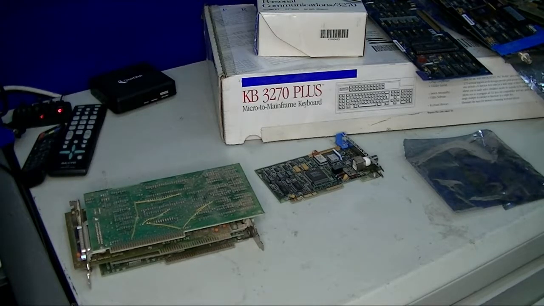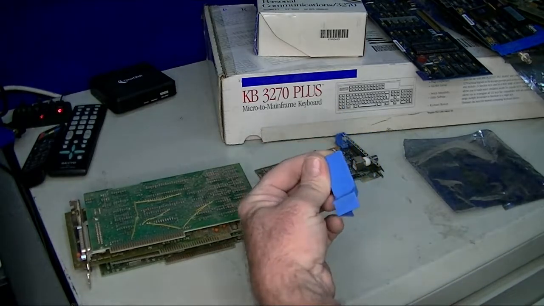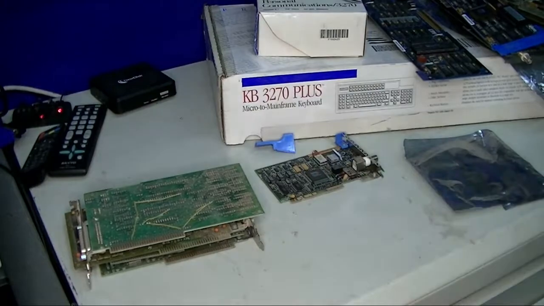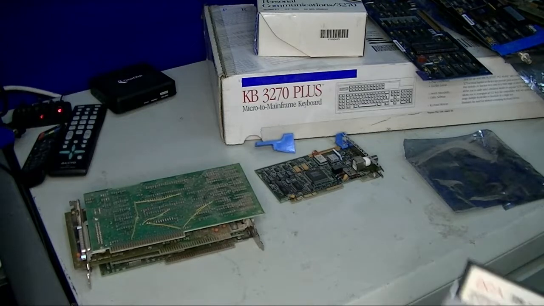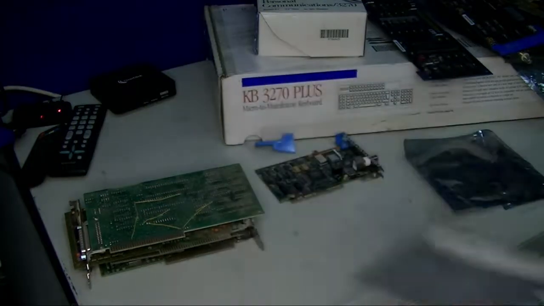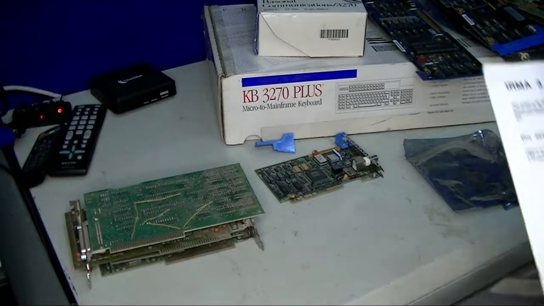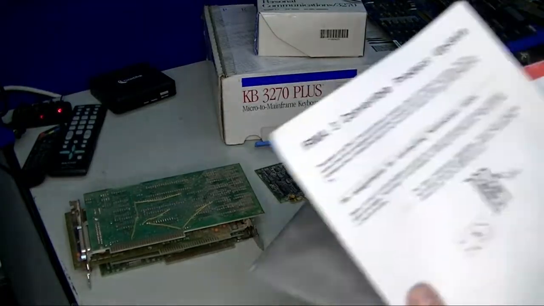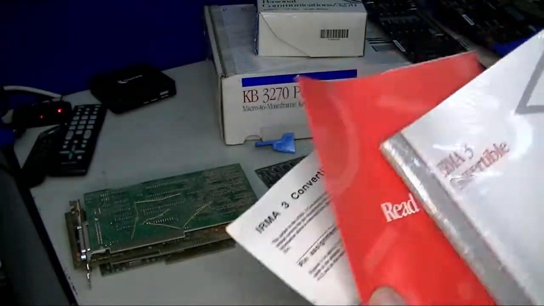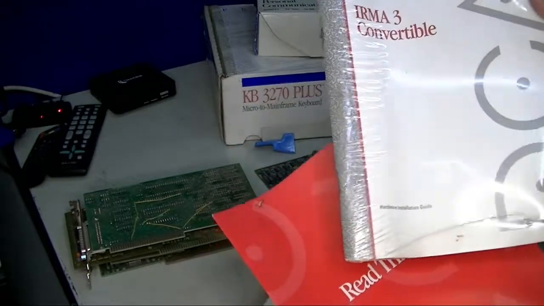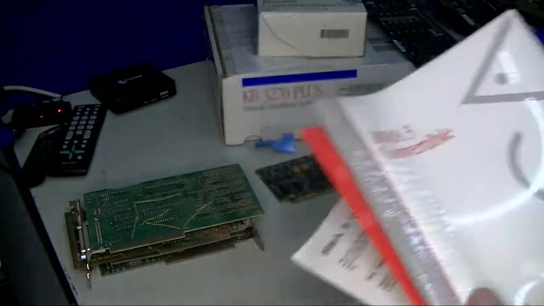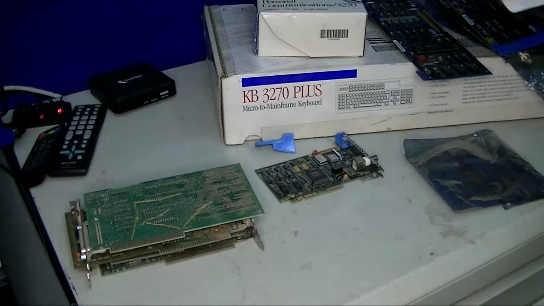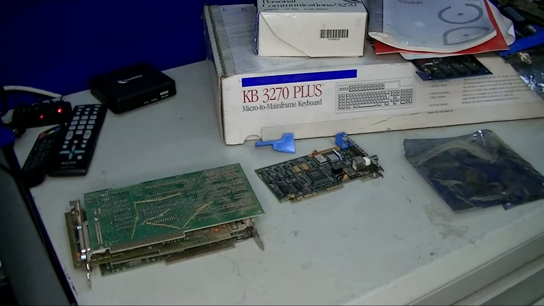Oh, and here's the, well, that's marked as IBM. So that's a blue tab off of one of the IBM adapters. Some of the DCA diskette IRMA. There's still shrink-wrapped IRMA 3 convertible. That was referring to whatever particular board as they went through different versions.